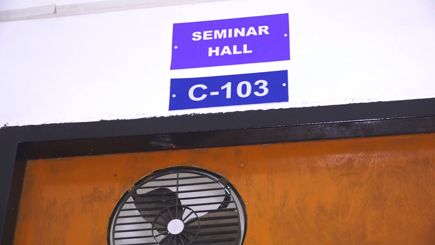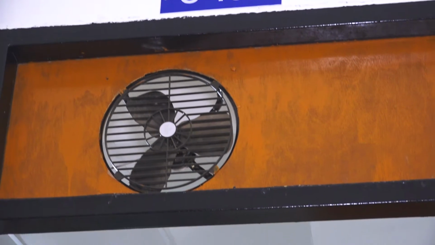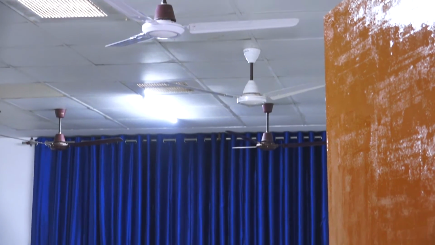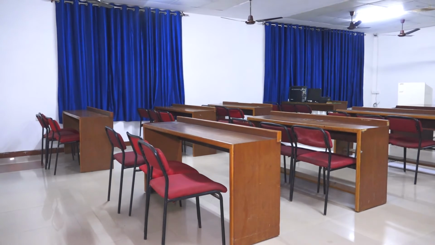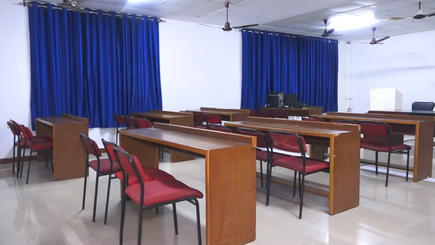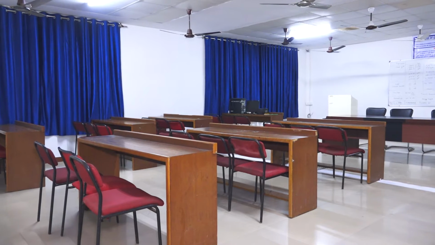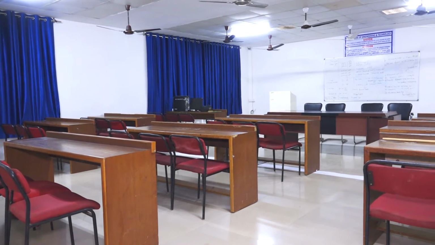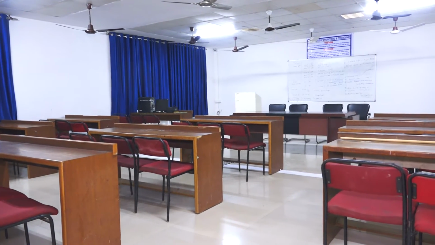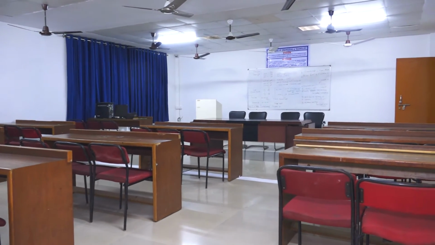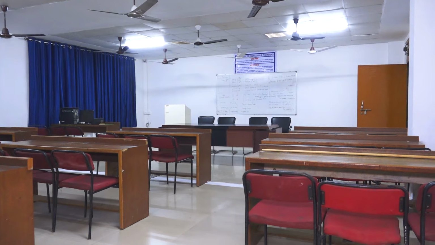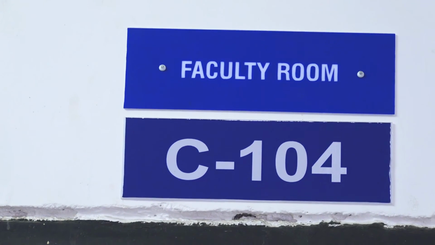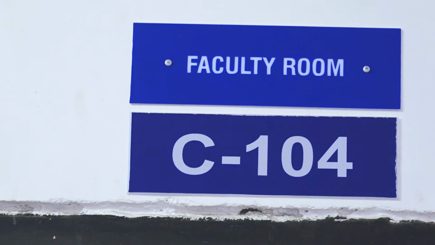The department have seminar hall. Students utilize this room for showing their presentations. The department have faculty rooms with proper faculty sitting arrangements.